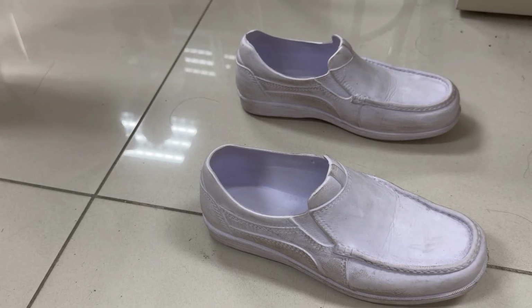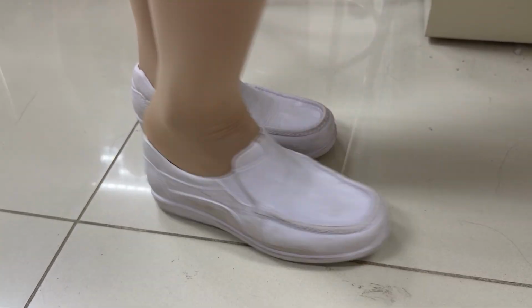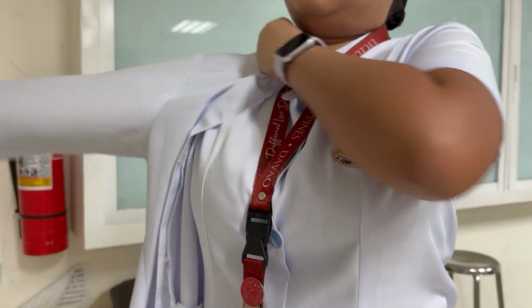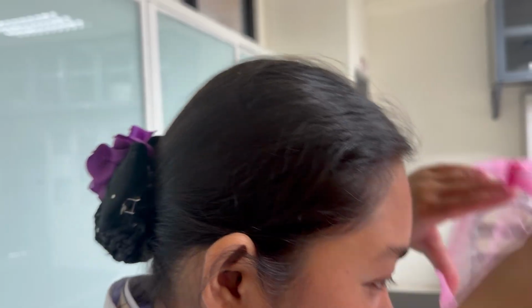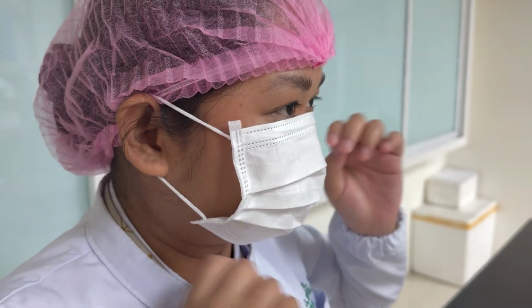But wait, before every procedure, we must always wear our proper and complete protective equipment such as lab shoes, lab gown, head cap, mask, and most importantly, the gloves.